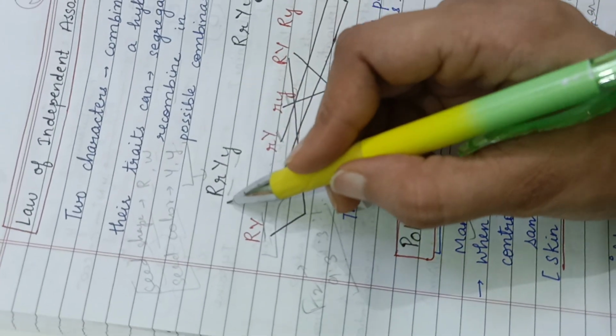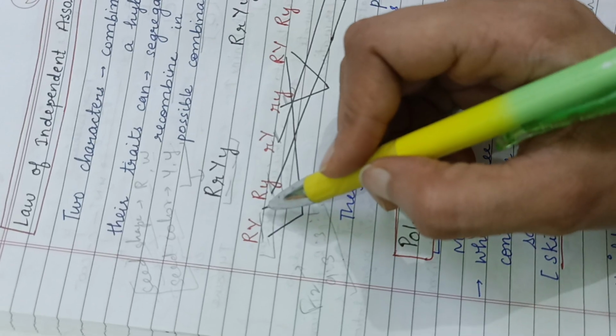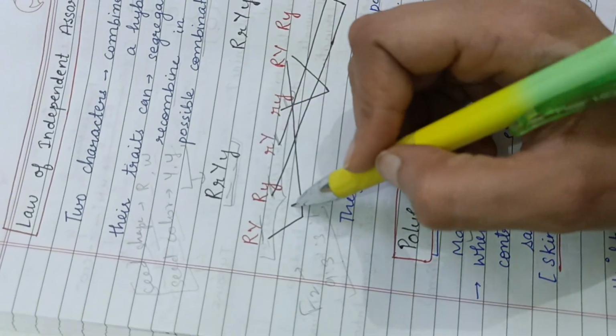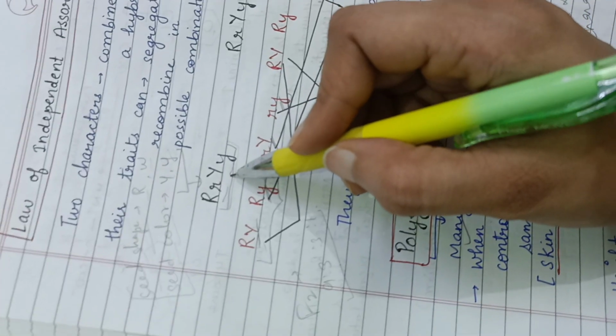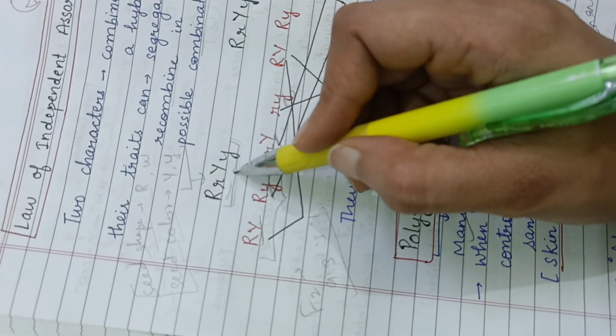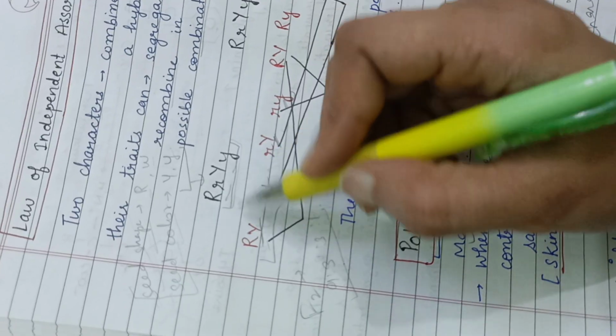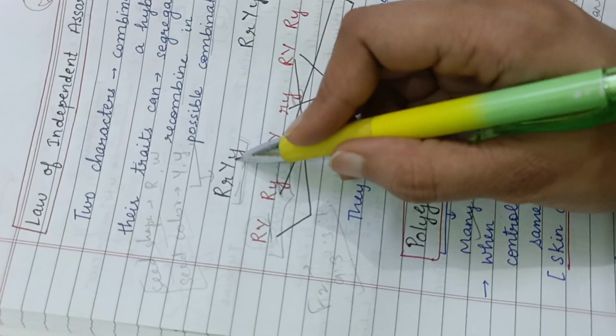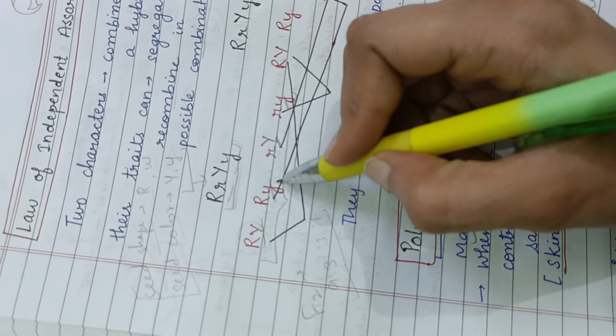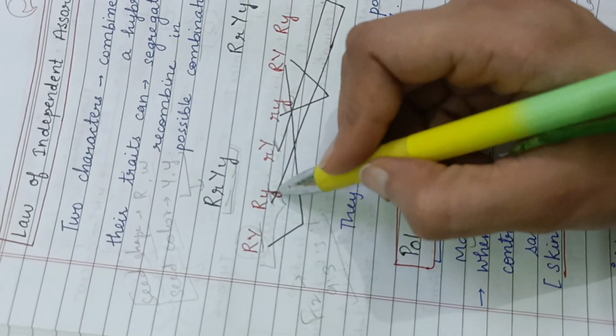So they make these types of new generation or new combination. So these combinations will separate and form many gametes, like they can form RY, Ry, rY, ry.